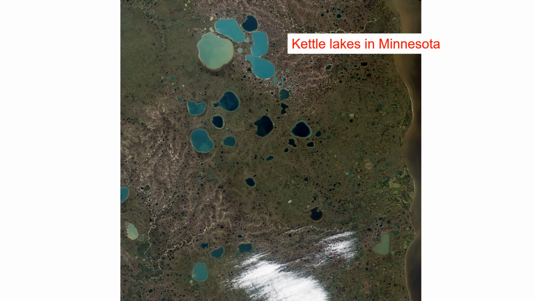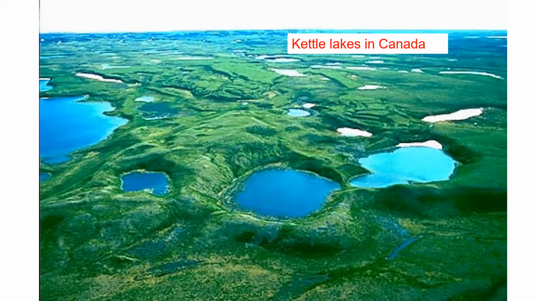You can see the kettle lakes in Minnesota, and you can see how they look very, very circular. These were all chunks of ice that broke off from the glacier at the end of the last ice age and were dropped right there in that place. The ice melted, the water stayed there. Of course, it rains, and water still goes into the low points, so we're left with this pattern of kettle lakes in places that had glaciers in the last ice age.